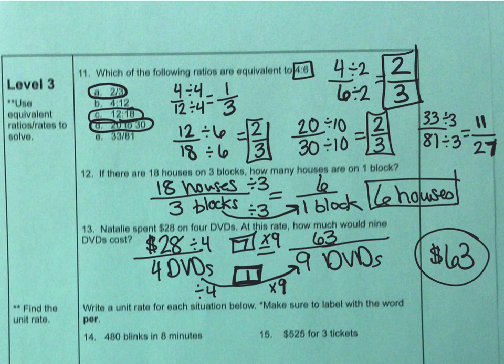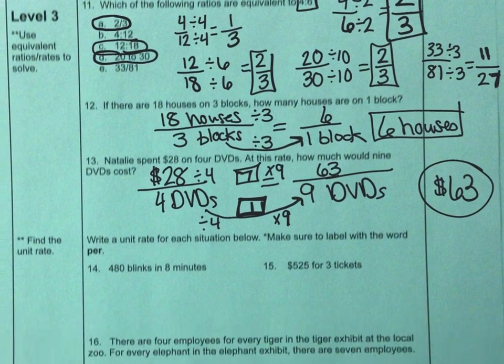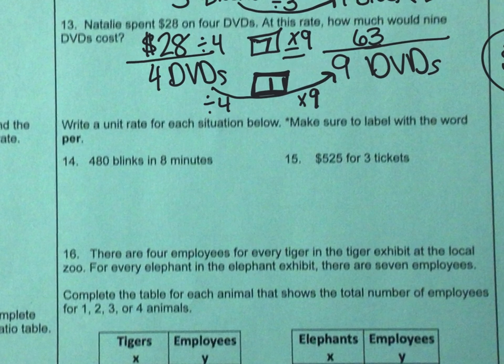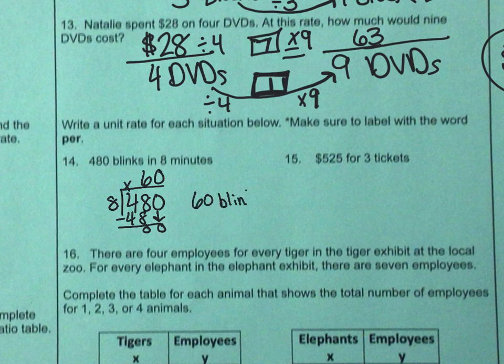All right, so numbers 14 and 15, these ones went pretty well before, but here we are finding the unit rate. Remember, when we find a unit rate, that's where we want a 1 for our denominator. So all we have to do is take that first number divided by the second number. So I'm going to take 480 divided by 8. 8 doesn't go into 4, but 8 goes into 48 6 times, which is 48, getting me a 0. But since I have a 0 to bring down, I have to put a 0 up top. So my answer is 60 blinks per minute.